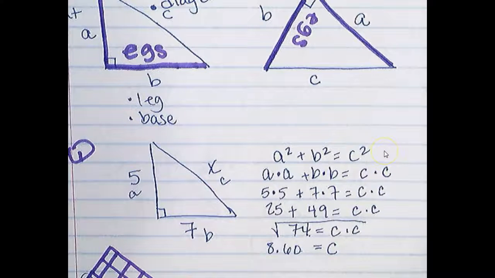I've written the formula, a squared plus b squared equals c squared. I've expanded it. Here's all my expanded because a squared is a times a. I labeled a as my height, b as my base, and c as my hypotenuse. And you'll see that I inserted 5 for a, 7 for b, and c's I don't know. 5 times 5 is 25, 7 times 7, 49, and my c's are still here. When you add these together, you'll get 74.